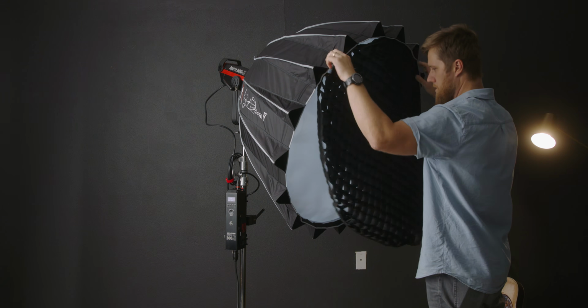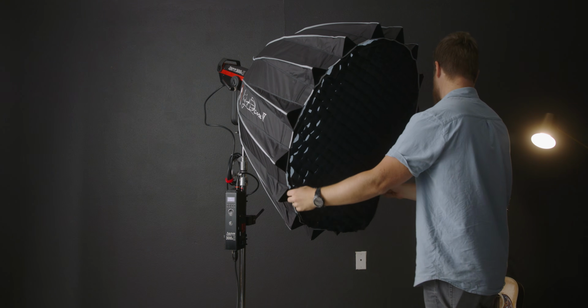So between the two, between an LED panel and a point source light, what would I recommend for a first light? I would definitely recommend going for the point source light because of its versatility. But in many cases, I use both lights on set in conjunction together to create whatever look I want.